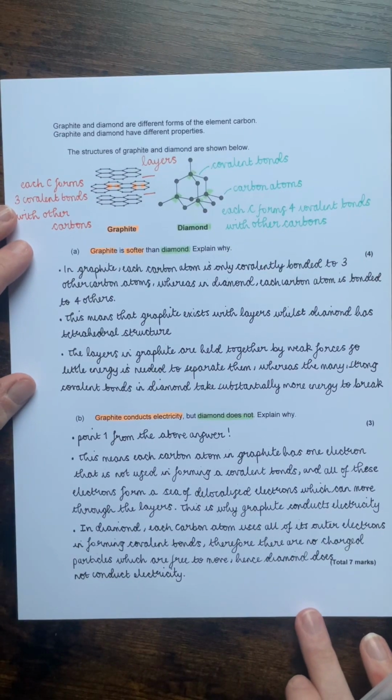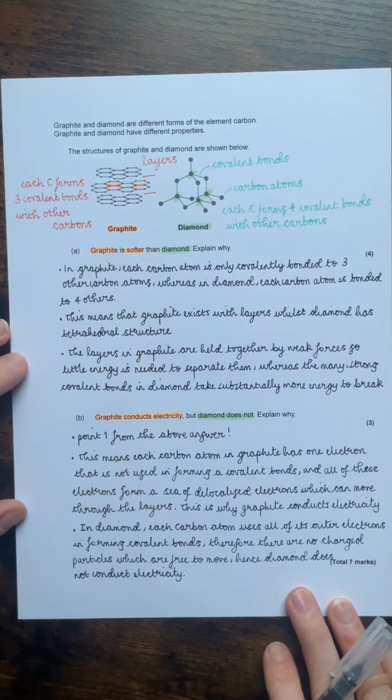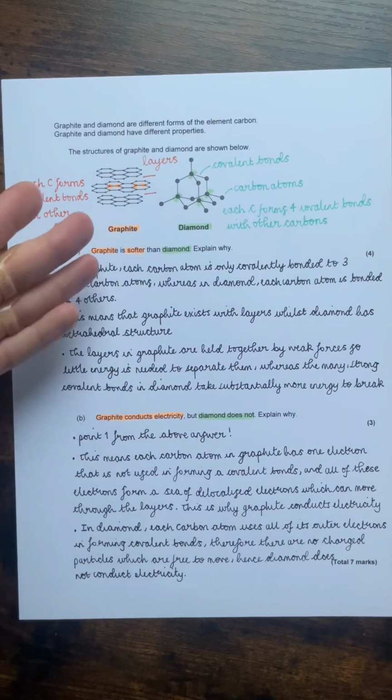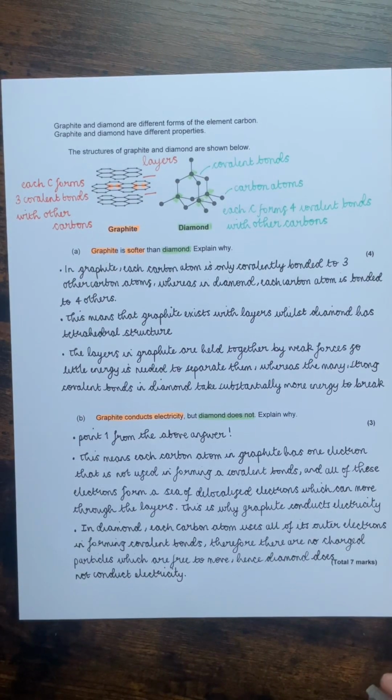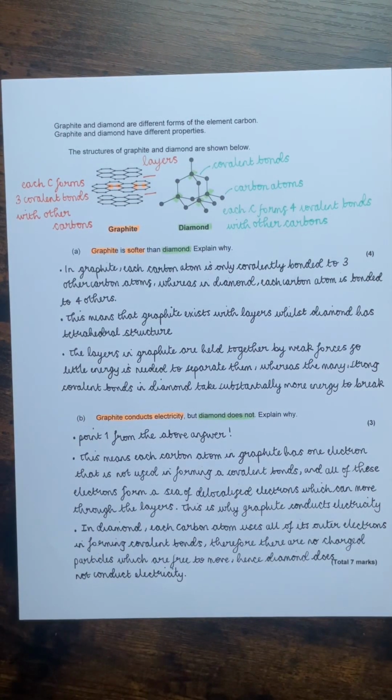Hopefully the way I've approached that means that you can see how I could use the diagram to help me to think about how to answer this. Yes, we do need to rote learn some of the key phrases that we need to give in answers like this, but if there's diagrams provided, make sure you have a look at them and see what they can tell you, because even if you hadn't remembered about graphite being in layers, you can see it from the diagram. So always make sure you're having a look at those and not just thinking, okay, they look vaguely familiar, move on, what do I need to say? Have a look at them. You don't have to annotate it like I did, but certainly have a look at them would be my advice.